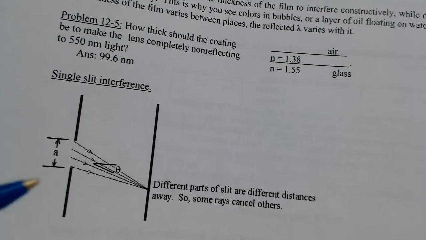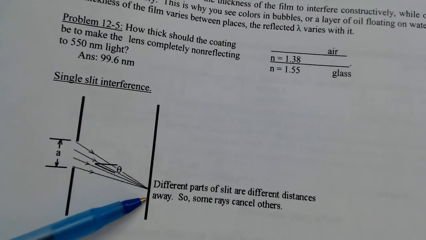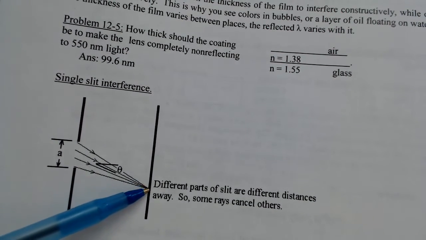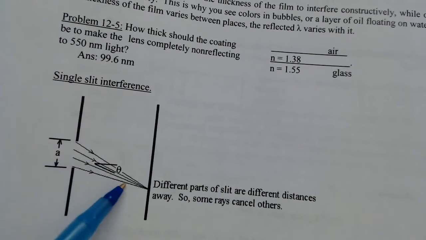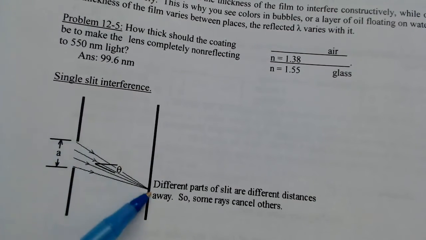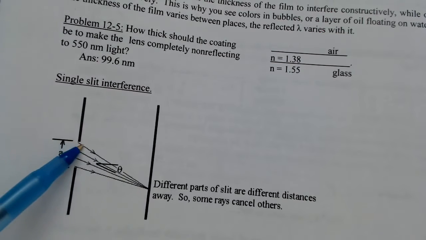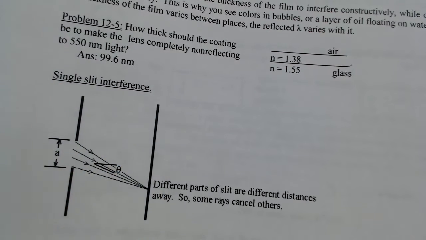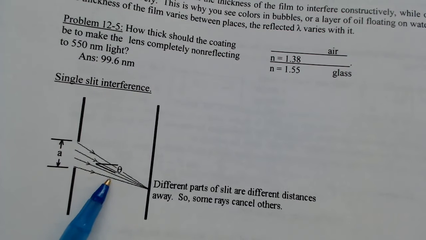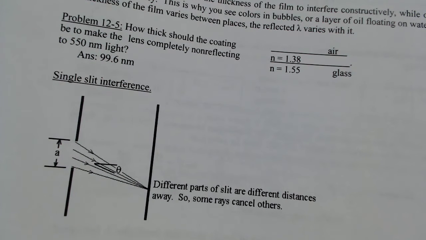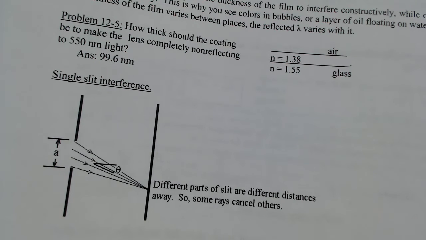Then if you consider light rays headed for this point on the screen down here, notice the bottom of the slit is a little closer to that point than the top of the slit is. So this ray up here is a little longer than that ray down there, and the ones in between have in-between lengths. And that's how you get your path difference that gives rise to interference effects.